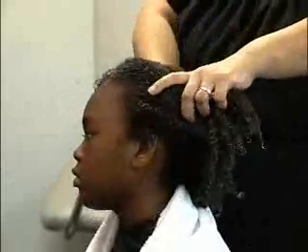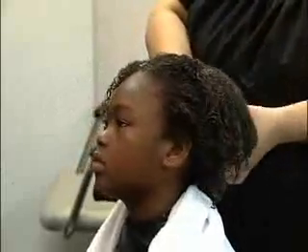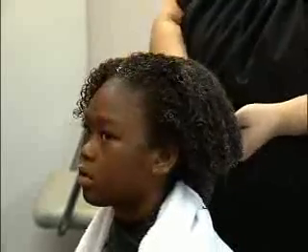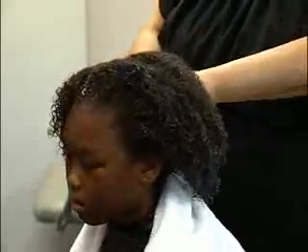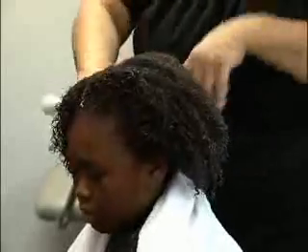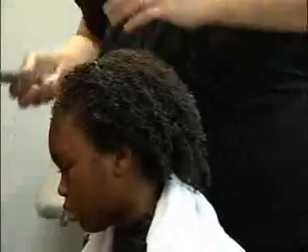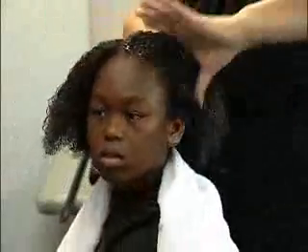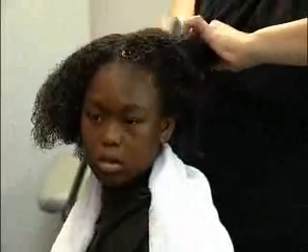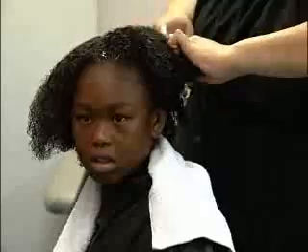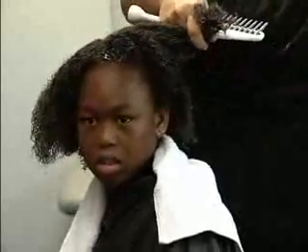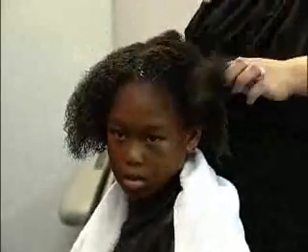And I will have to detangle this hair one more time after I rinse it. That's detangled. Let me comb this side here. Once you get in the habit of doing this on a regular basis, it gets easier and it takes less time.